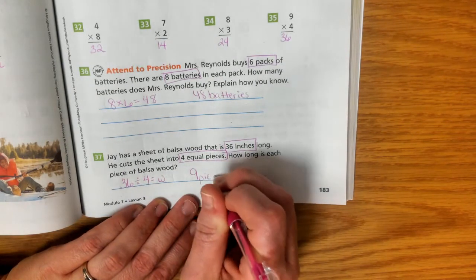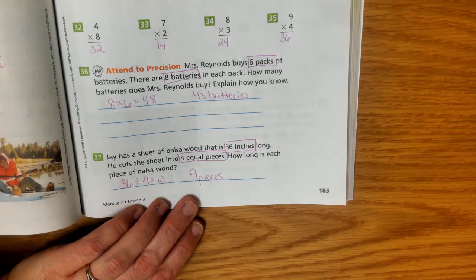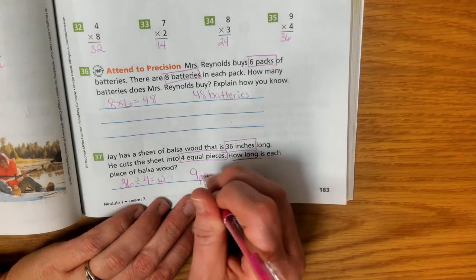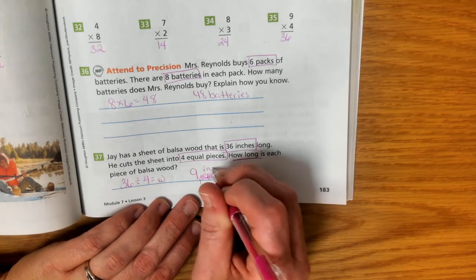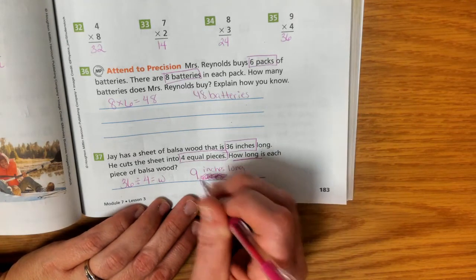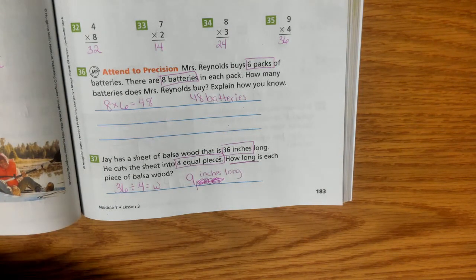So he would have 9 pieces of balsa wood. Or they would each be, sorry, how long? They would be 9 inches long. Oh, sorry about that. 9 inches long, not 9 pieces. He cut 4 pieces. He wants to know how long each piece was. I'm sorry. I was getting ahead of myself.